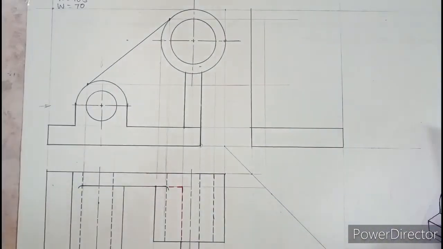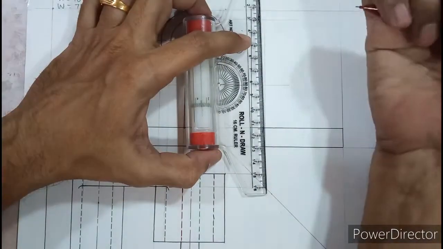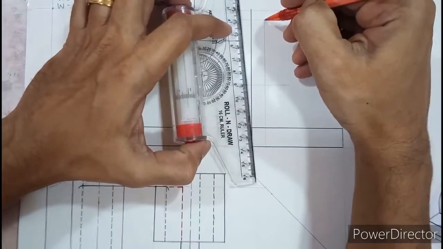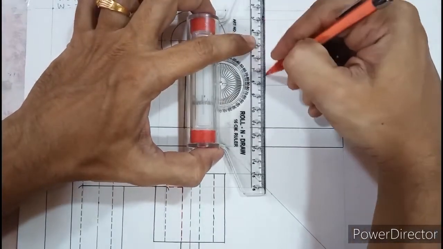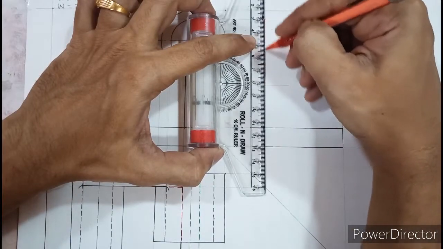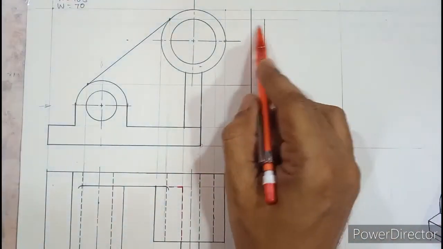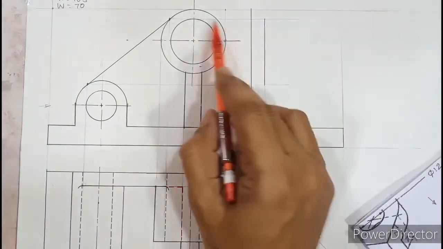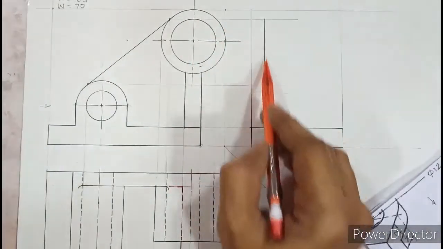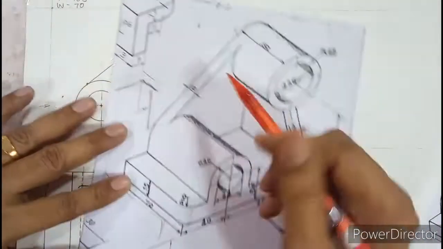So you can very well see by doing this, I will get a dark line in between the merging lines. So that is how this rib is drawn. In between the merging lines, it is straight. So in the side view, we have drawn this surface.